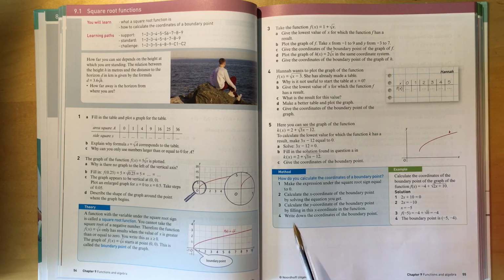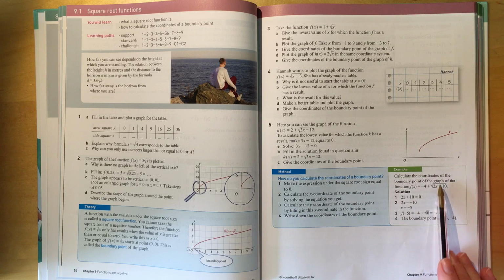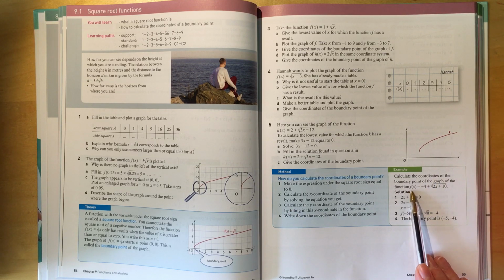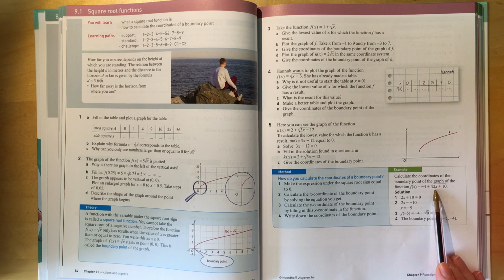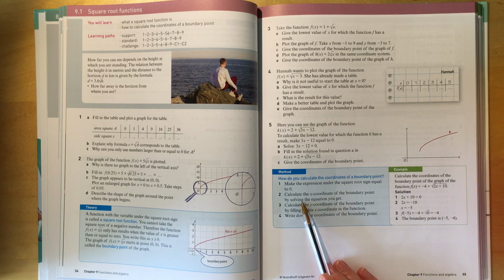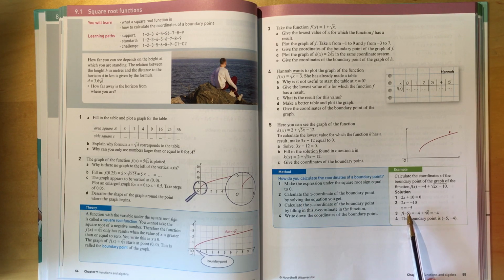In the method on the bottom of page 55, this is explained again. These are the steps that you take. If we look at this example, function f is given, and we need to calculate the boundary point. What you do in the first step is make the expression underneath the square root sign equal to 0. So we get 2x plus 10 equals 0. Step 2 is solve that equation to get the x-coordinate of the boundary point. Well, this equation has solution x equals minus 5, so minus 5 is the x-coordinate of the boundary point.